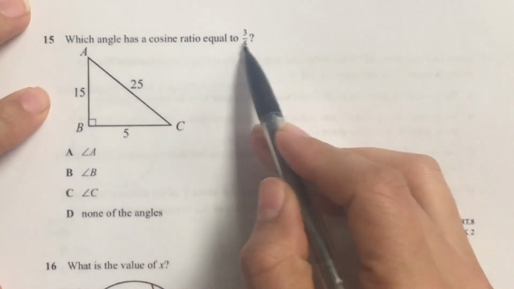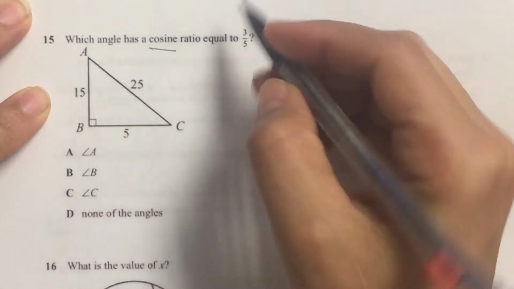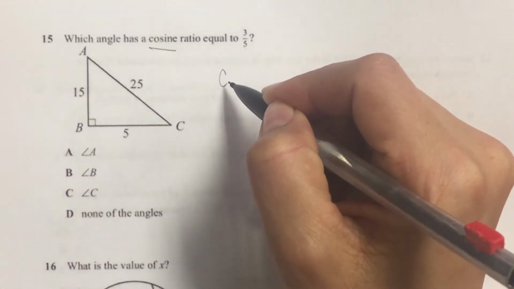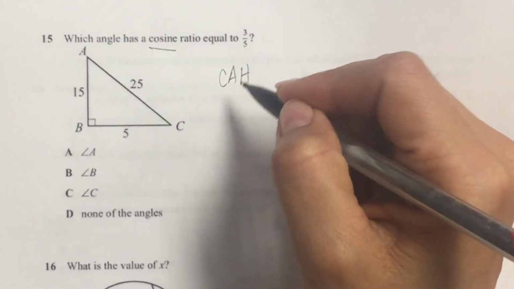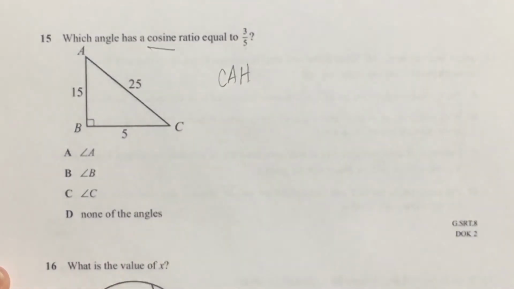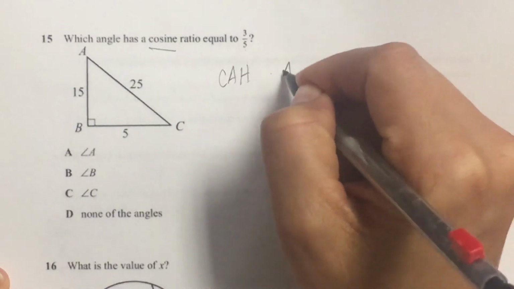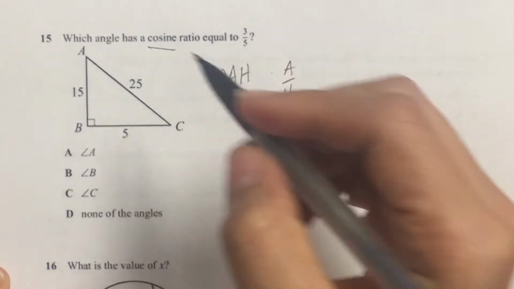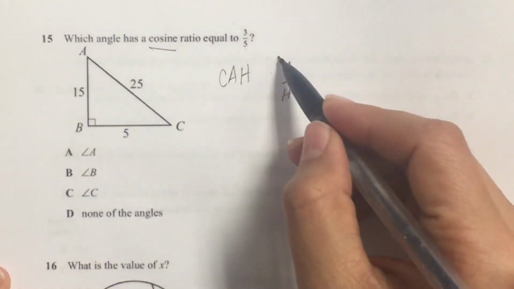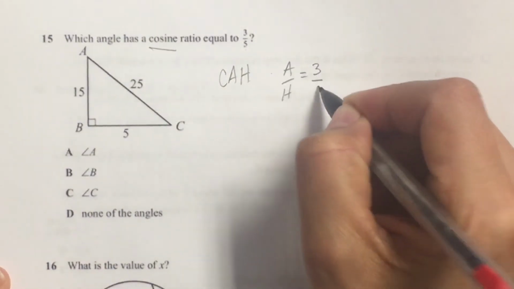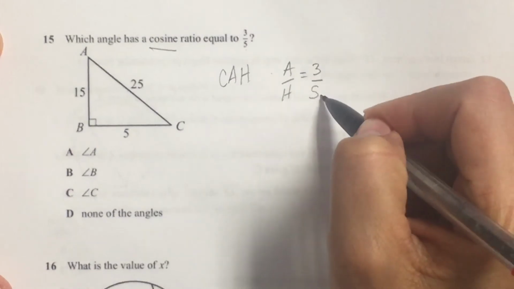Which angle has a cosine ratio of 3/5? Well, what's cosine? You can go into your formula sheet and get this, but it's adjacent over hypotenuse. So I need A/H. I need to label my triangle with, oh, actually, I don't know what my angle is, right? But I need A/H to be 3/5. So which one gives me 3/5?